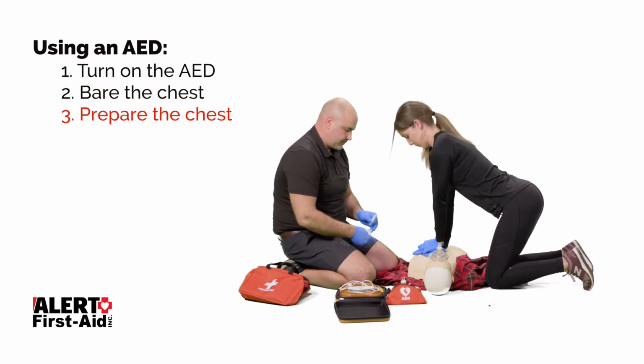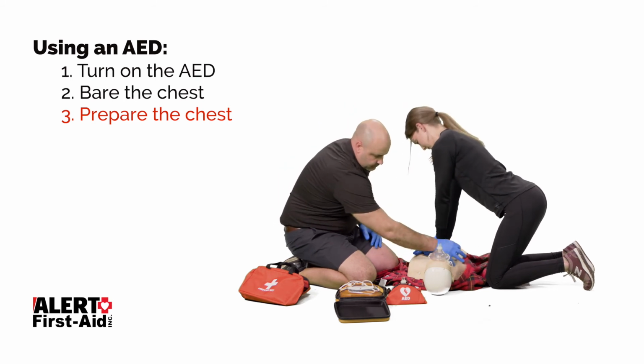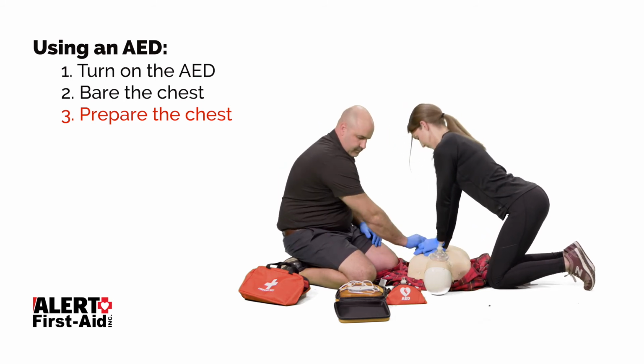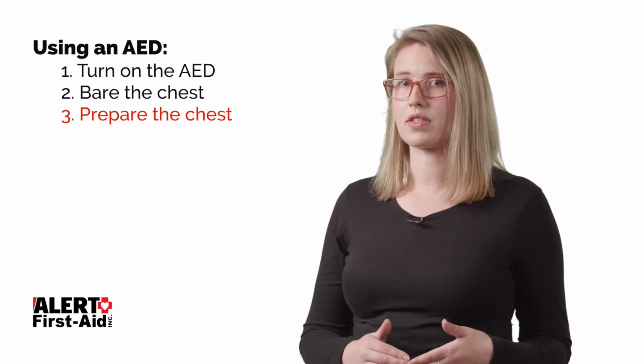Next, prepare the chest. Pads stick best to clean, dry skin. If the person has a very hairy chest, this could interfere, so there's a prep razor included in the AED packages so you can shave them quickly. Remember, time is key and it doesn't have to be perfectly shaven. Most people in cardiac arrest will be sweaty. There should also be an absorbent cloth in the package to wipe them dry.